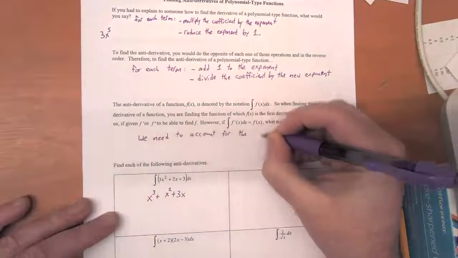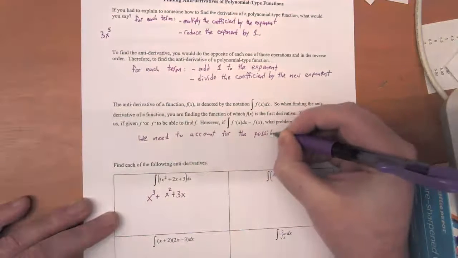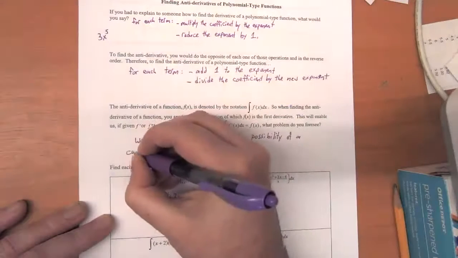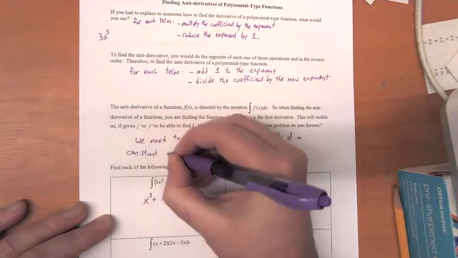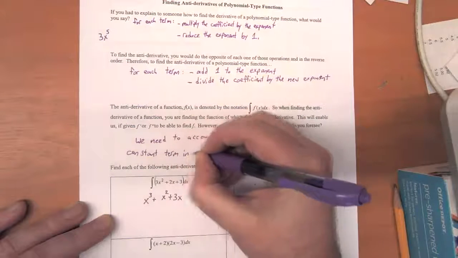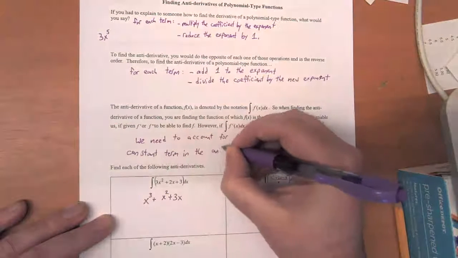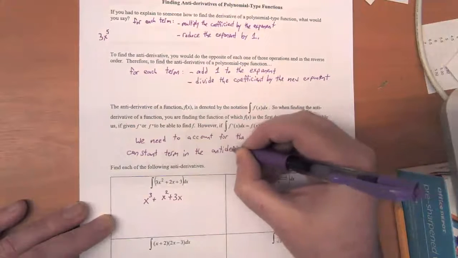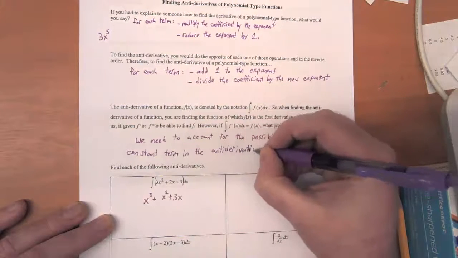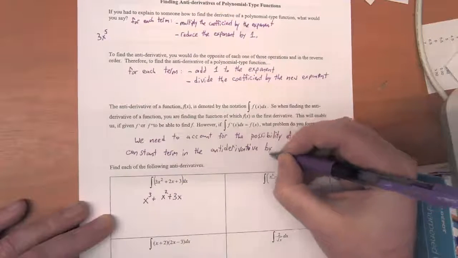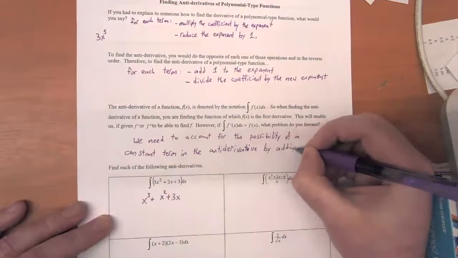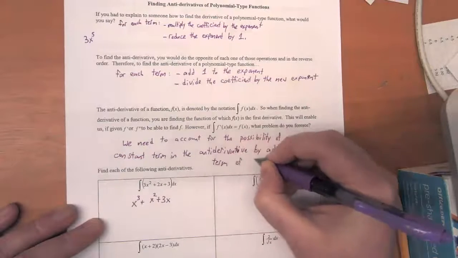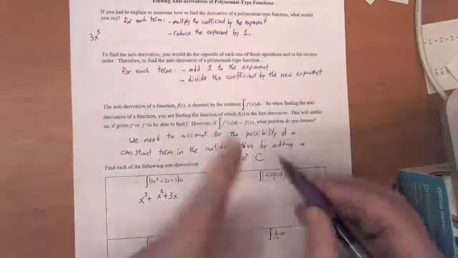for the possibility, and you can write this in your own words, of course, of a constant term in the antiderivative, by adding a term of capital C, or something like capital C.